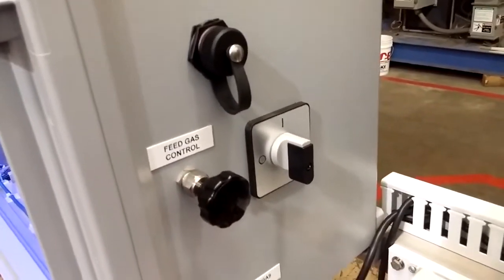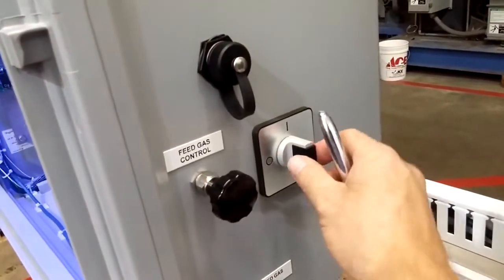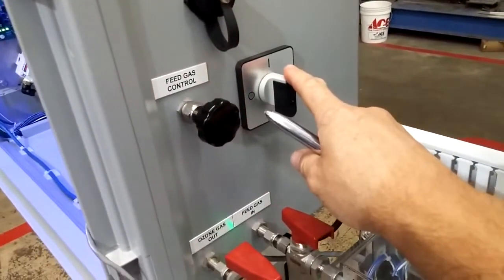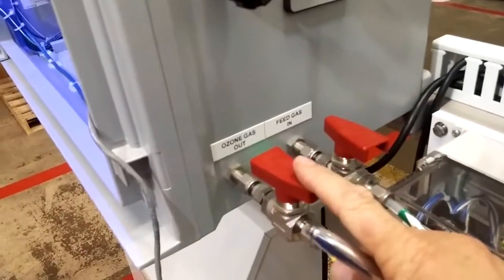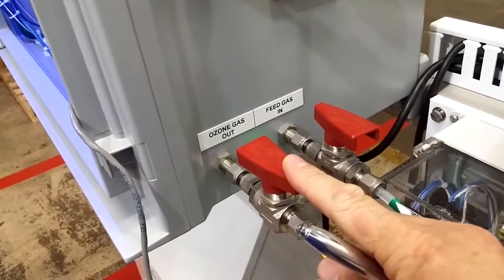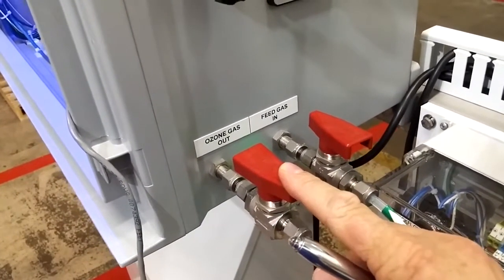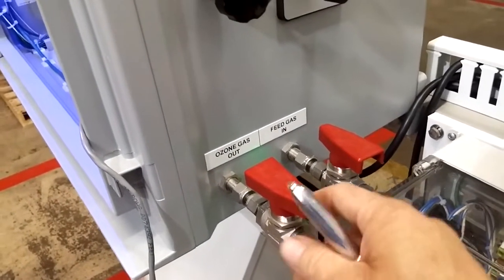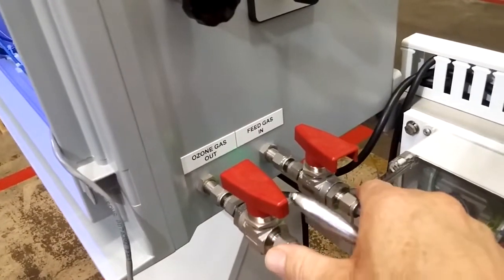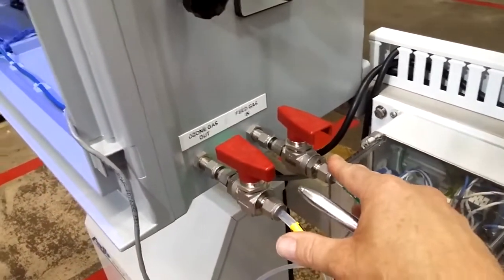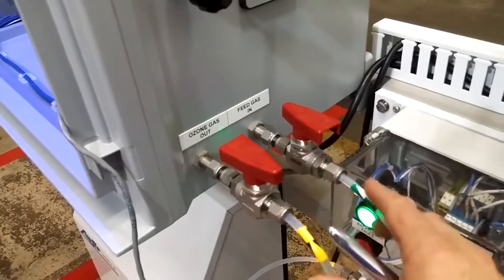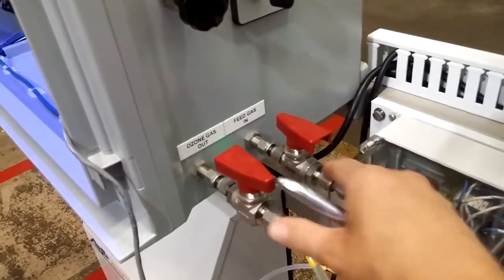We have our primary on-off switch here to turn the main power off, and then down here we've got outlet gas valves for the feed gas in and feed gas out for isolation. These may or may not be on every generator. This one is on a skid mounted system, so it's got additional valving for system control. That's a basic overview of our new generator.